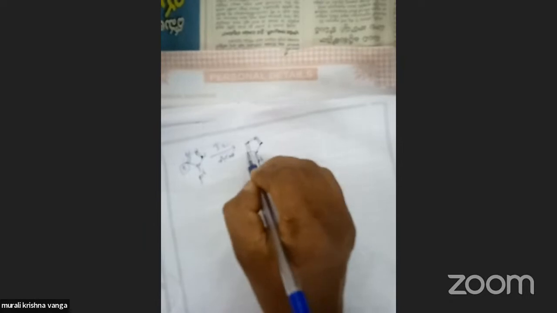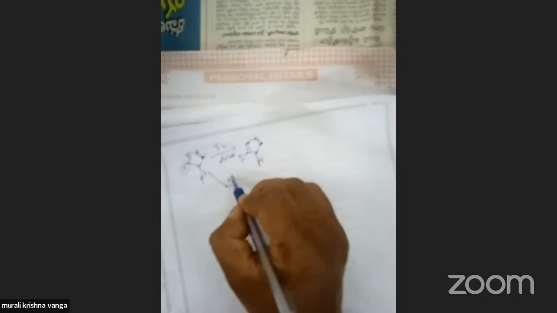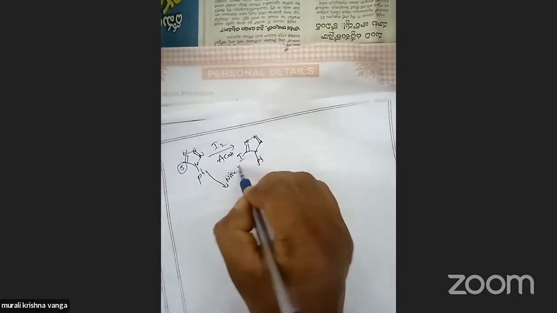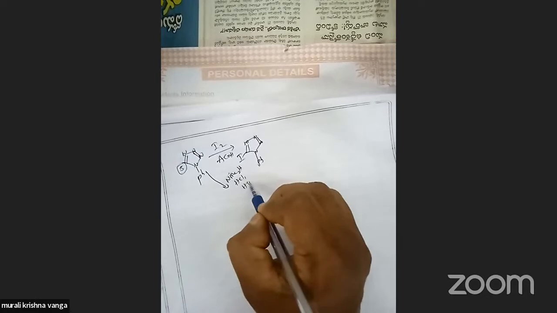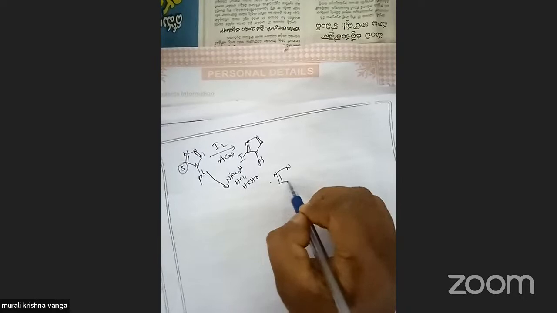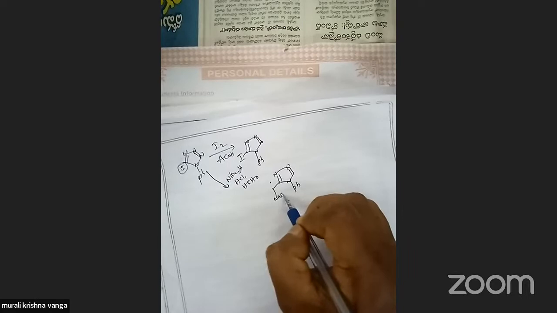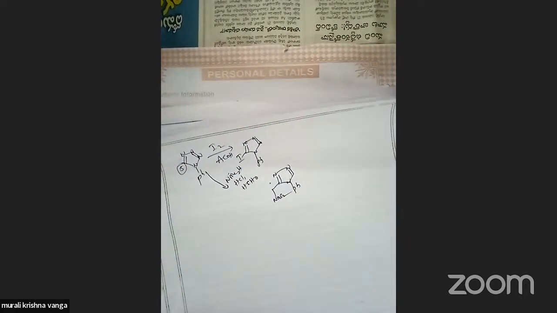This carbon undergoes different types of electrophilic substitution reactions, such as iodination. In the Mannich reaction, with secondary amine, HCl and formaldehyde, aminomethylation takes place. This is an example.